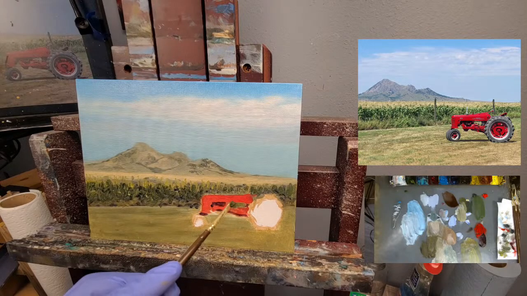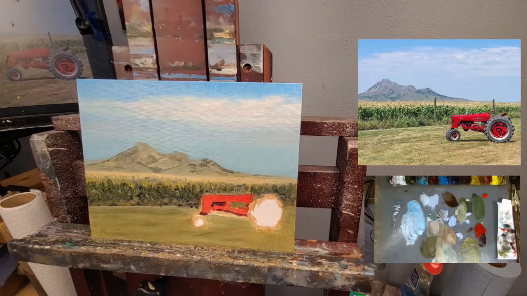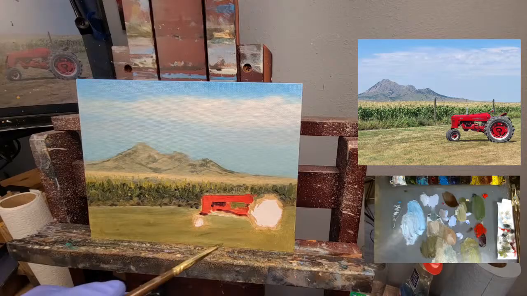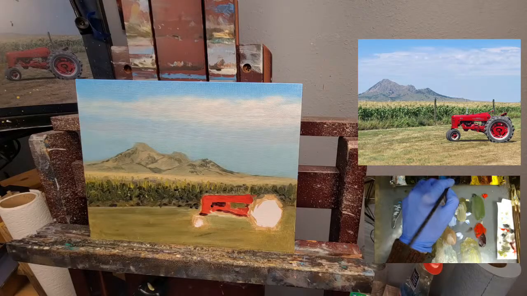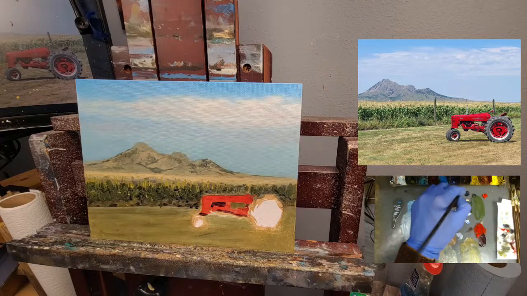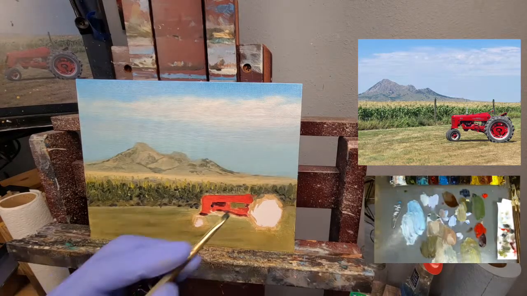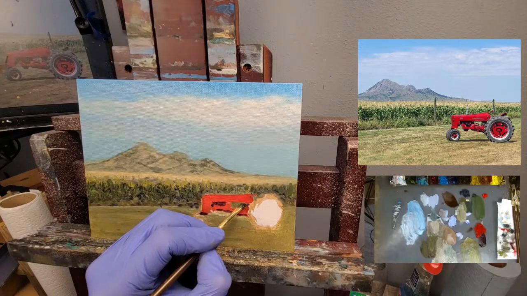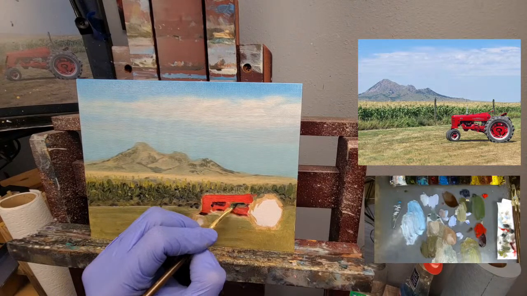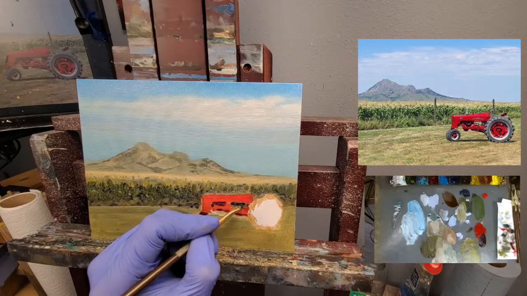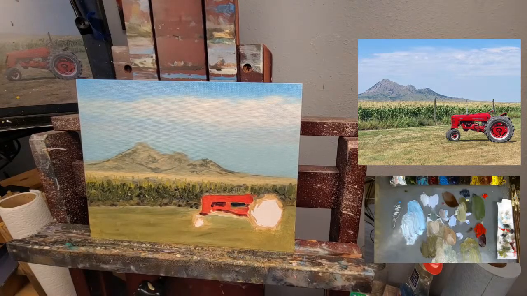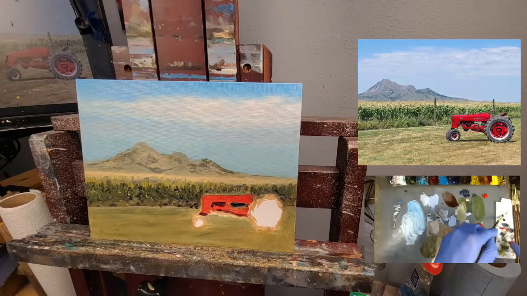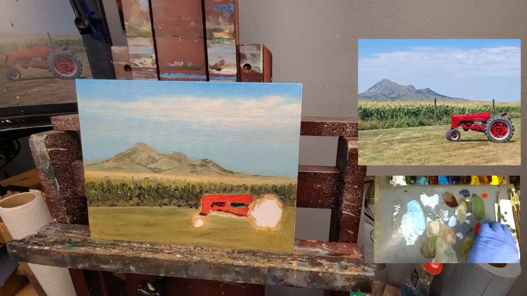And I'll have to come back and kind of fix this, but maybe we can. I'll have to definitely do another layer on this, I think.